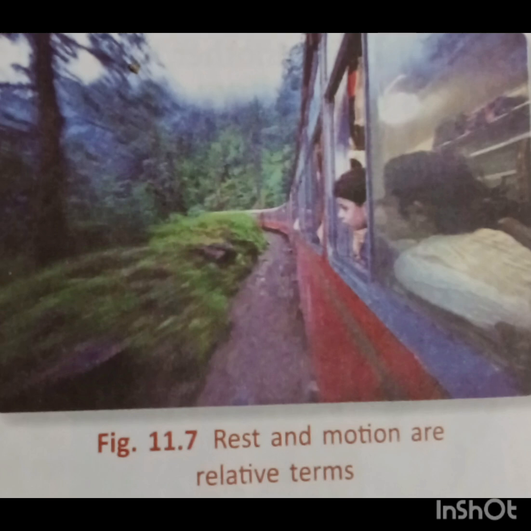If you compare your state in relation to the other passengers or the wall of the train, you are at rest, you are not moving. But in relation to the objects outside the moving train, such as trees, road, rivers, bridge, etc., you are in motion.